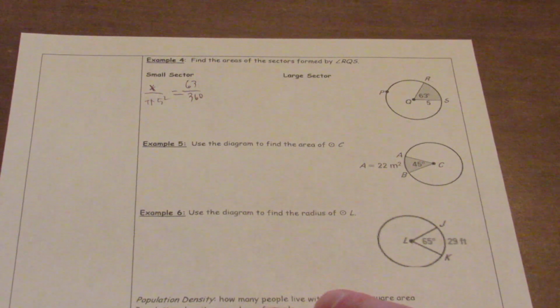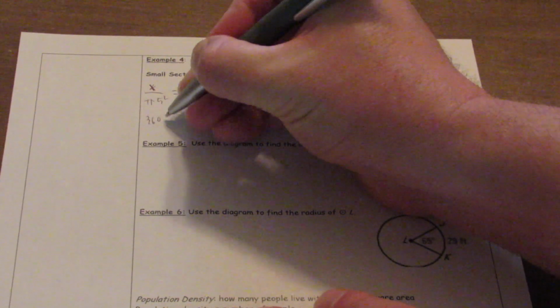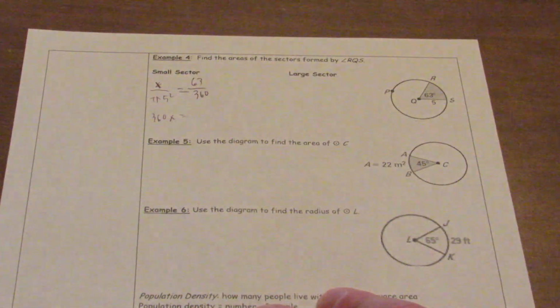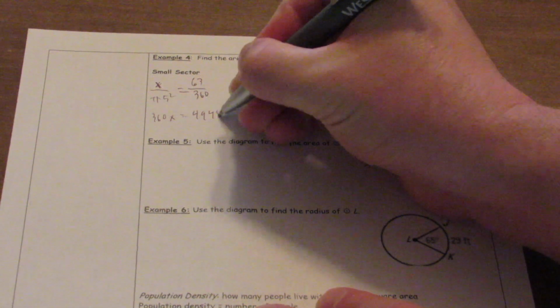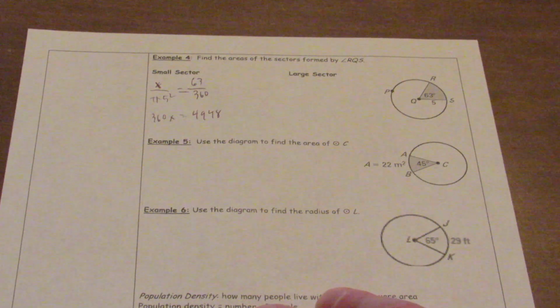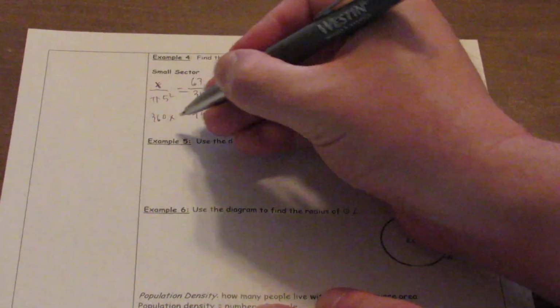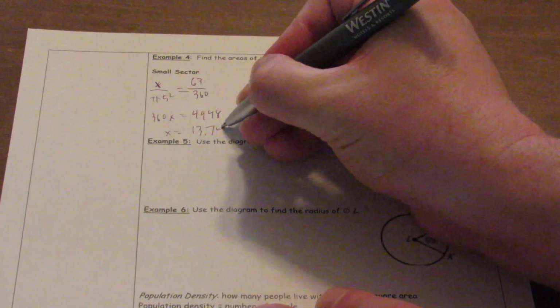Cross multiply, we get 360x equals 4,948. Divide that by 360, and I get x equals 13.74.